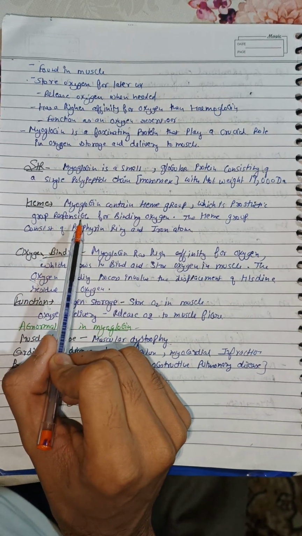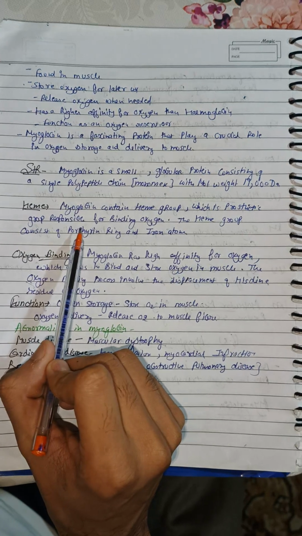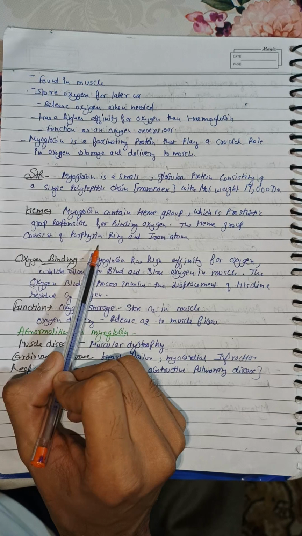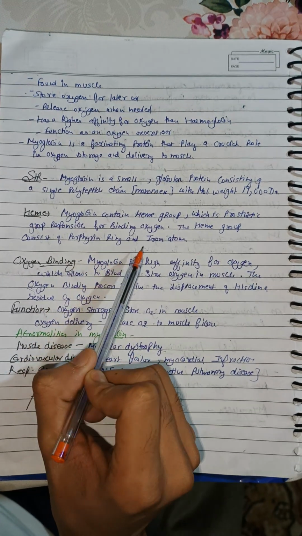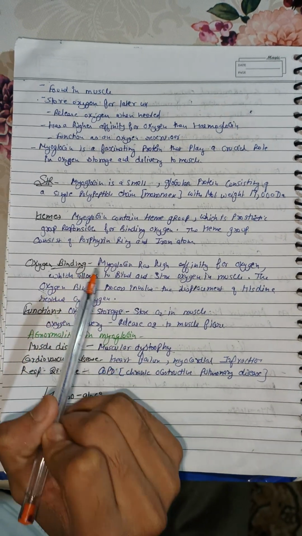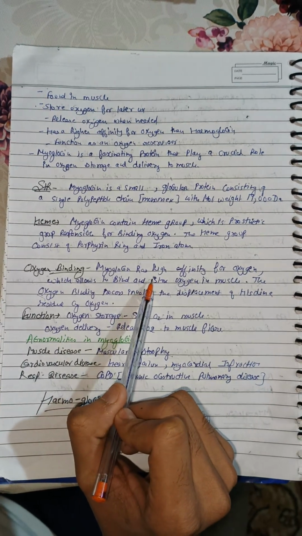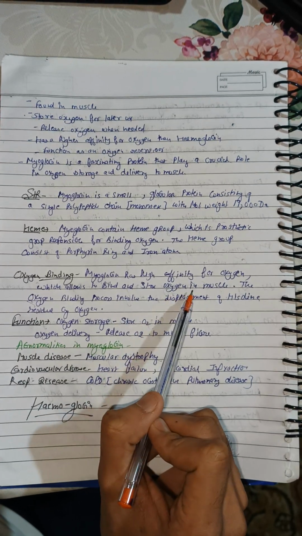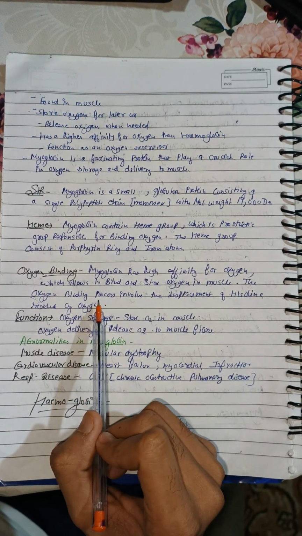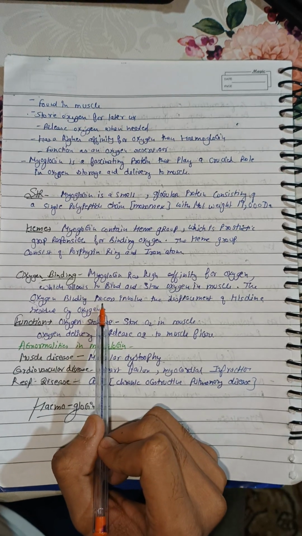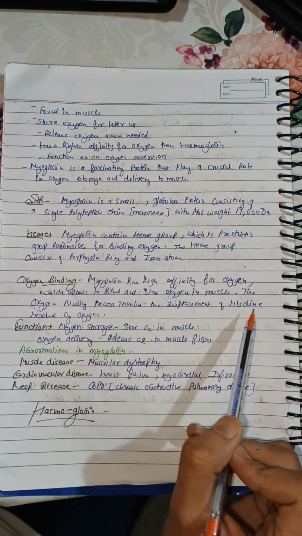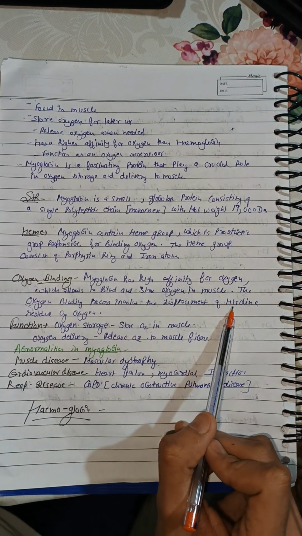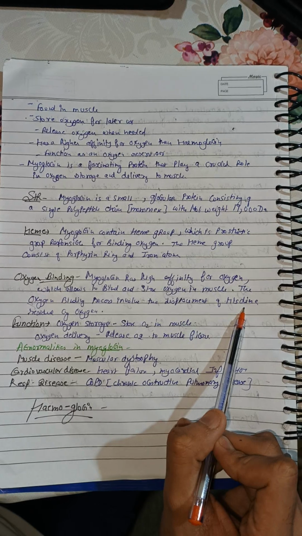Myoglobin also contains the heme group, which is like a prosthetic group. That heme group is responsible for the binding with oxygen. The heme group consists of a porphyrin ring and an iron atom. Oxygen binding of myoglobin. We study that myoglobin has high affinity for oxygen. It also stores oxygen in muscle. What is the binding of myoglobin with oxygen? It displays the amino acid histidine, which is a basic amino acid and positively charged. So myoglobin displays the amino acid named histidine at the binding site of oxygen.